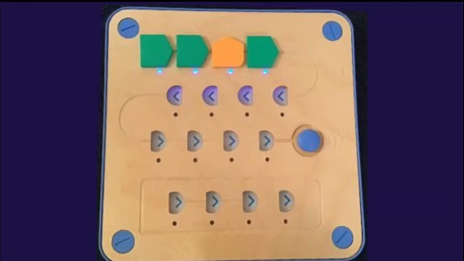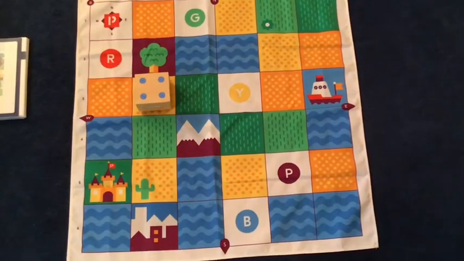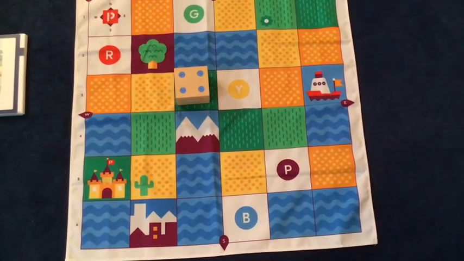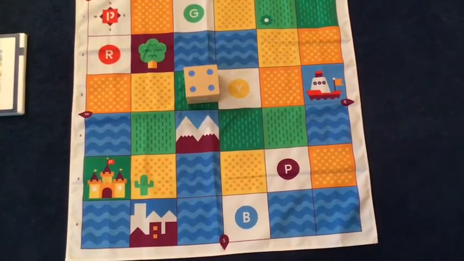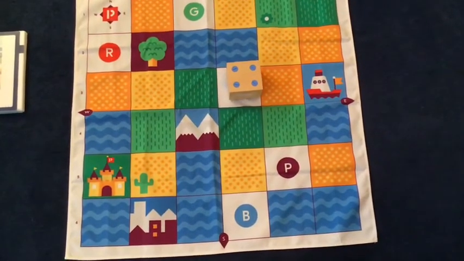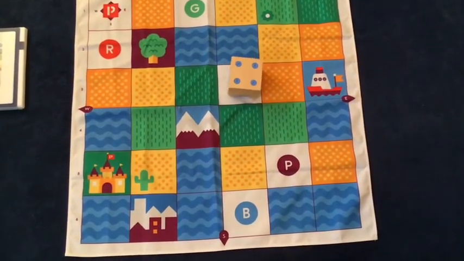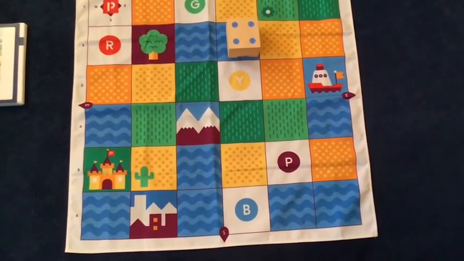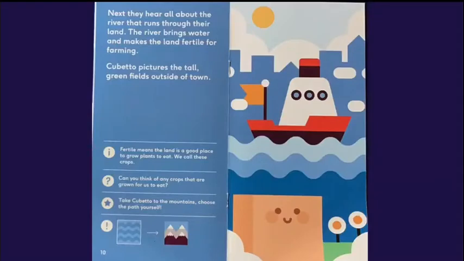Ready? 3, 2, 1. Excellent work! We did it!